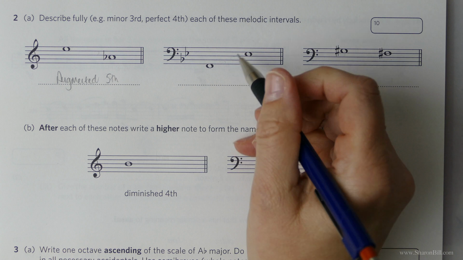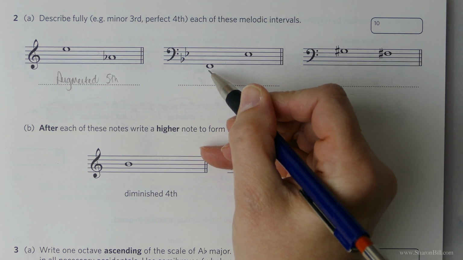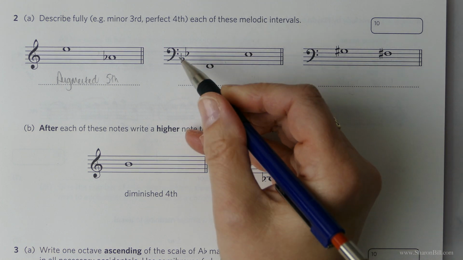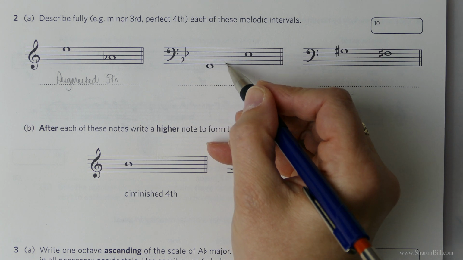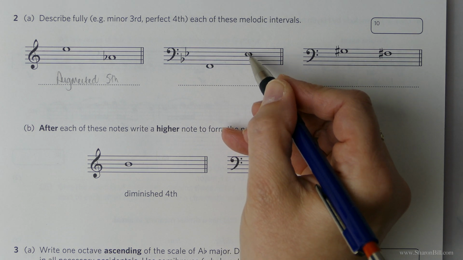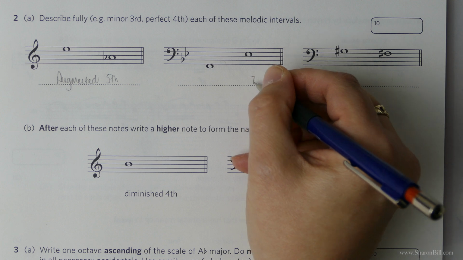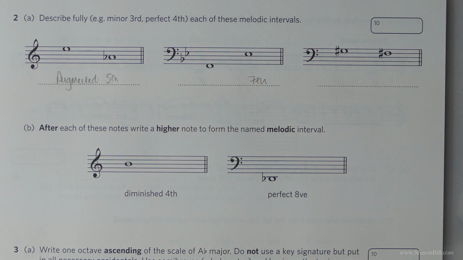Let's press on. So now we're counting from this low note F. We're in bass clef, 1, 2, 3, 4, 5, 6, 7. So we know it's a seventh. So that's half mark straight away. Now then, let's look at that.